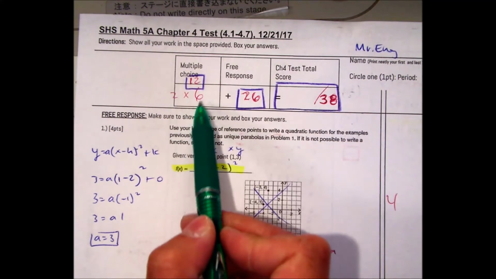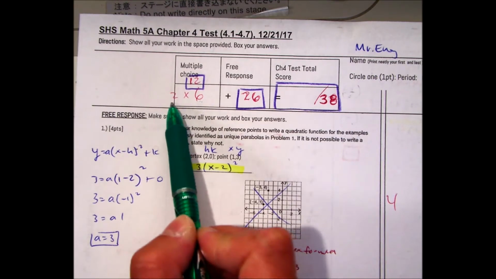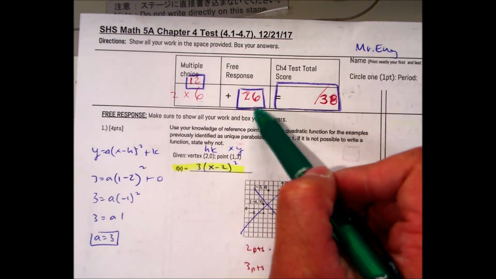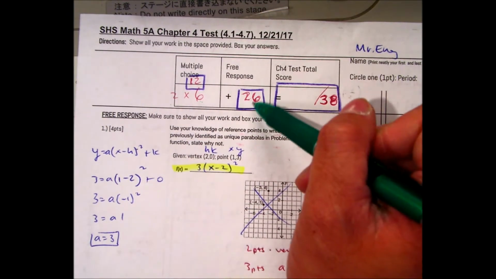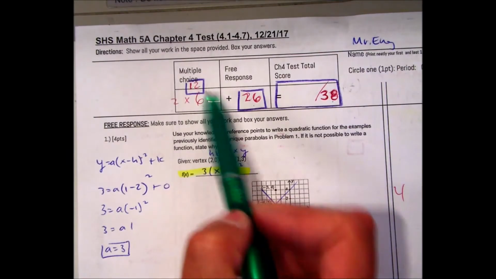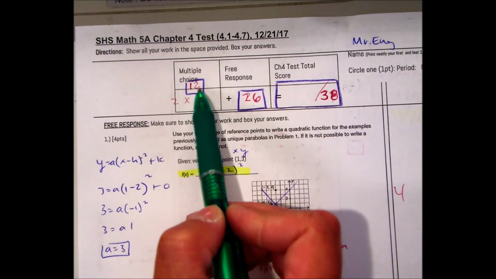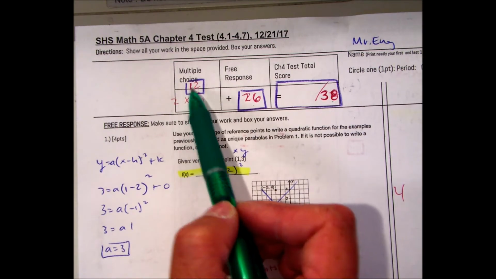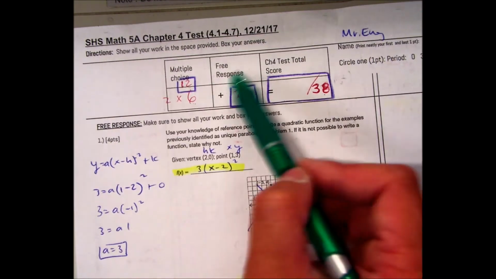And it was auto-graded. So out of 6 questions, normally I give you 2 points per question. So 12 points was multiple choice, and then from this test itself, front and back, is 26 points, so that's how you got out of 38. If you think about this, on this test, I decided to make 1/3 of what it's worth multiple choice, and approximately 2/3 is your free response.